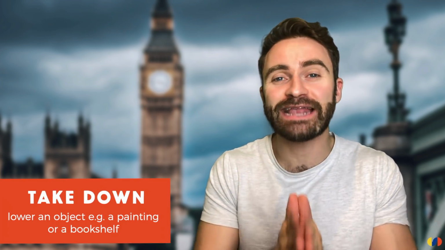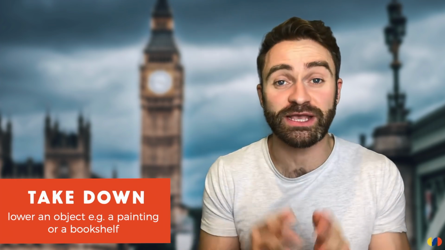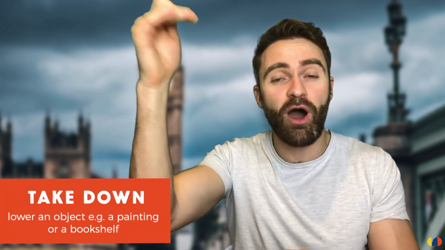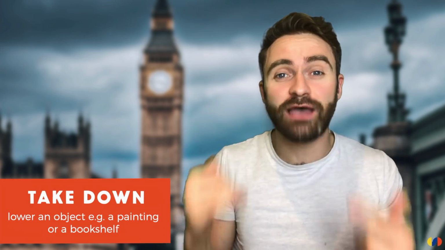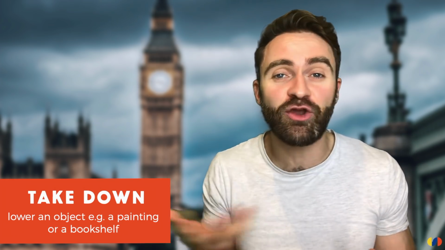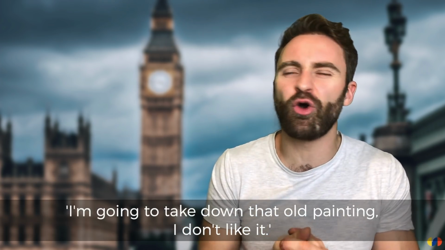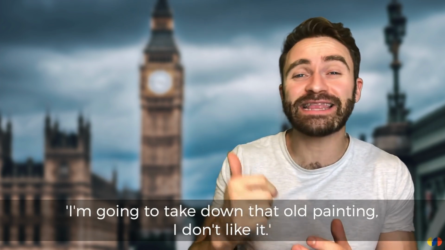Take down. Now, this means to lower something. So that idea of taking something from high to low, reducing its height. So I might take down a picture, for example. So I'm going to take down that old painting. I don't like it.